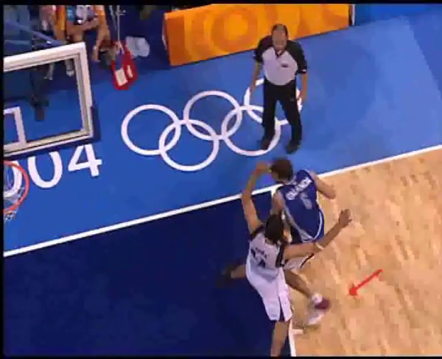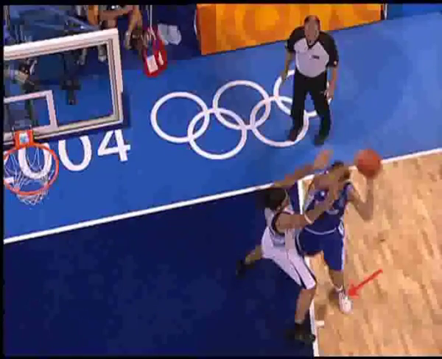On replay, we see that Blue 6 slides his pivot foot from its initial position and changes its point of contact with the floor. Correct decision by the official to call traveling violation.